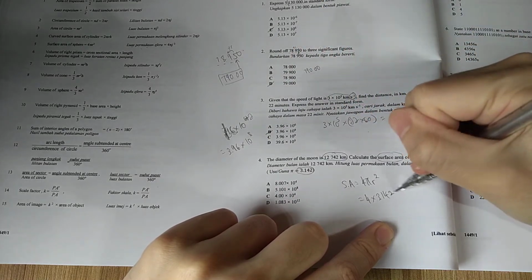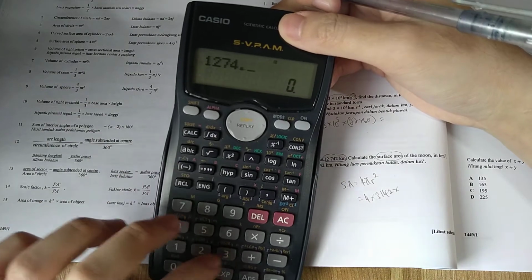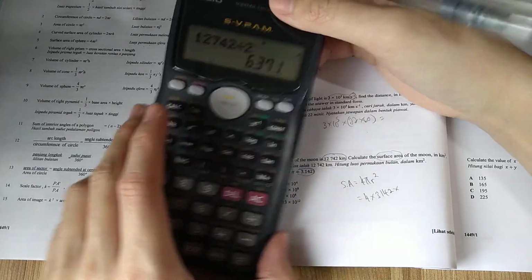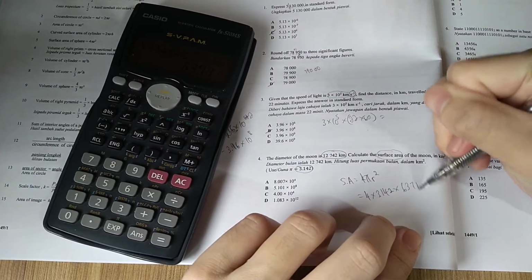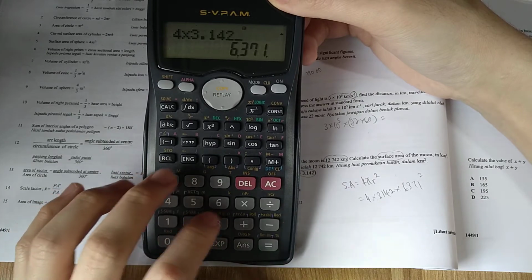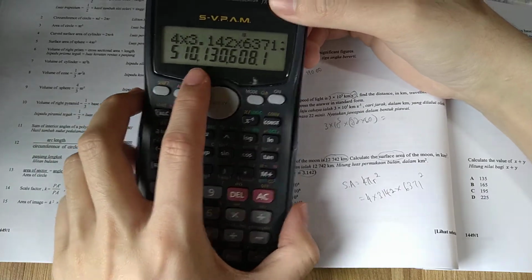And then what about the radius? Okay, the diameter is 12742. So what's the radius? 12742 divide 2 lah. Right, to get the radius. Alright, so that will be 6371. And don't forget to square. So what you do now, just tekan everything. 4 times 3.142 times 6371 square. And you should get the final answer is 5101.